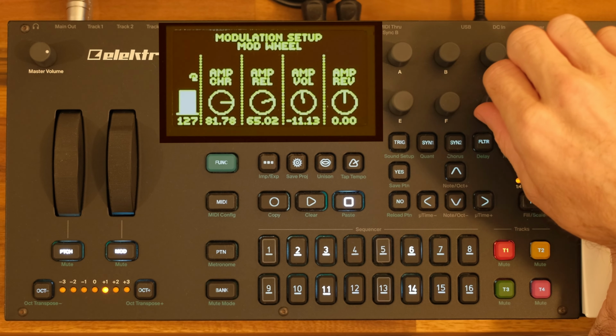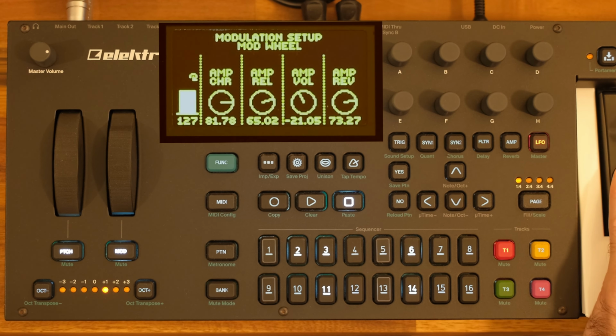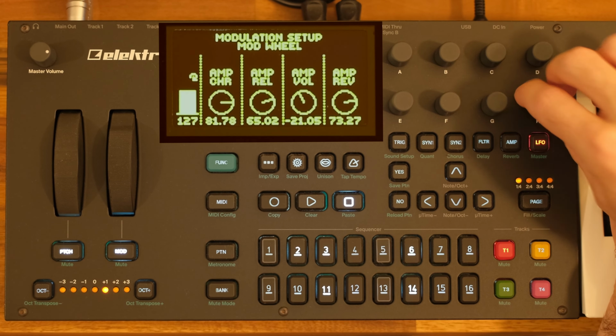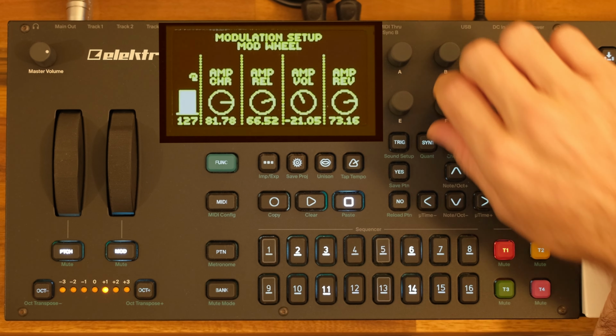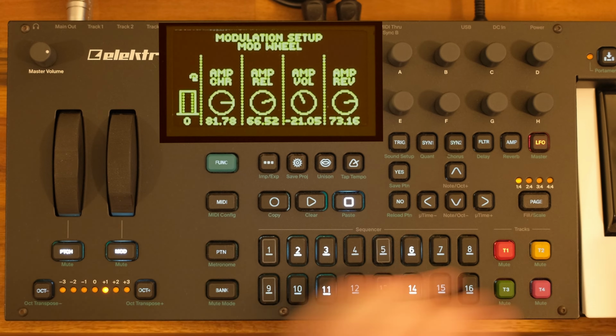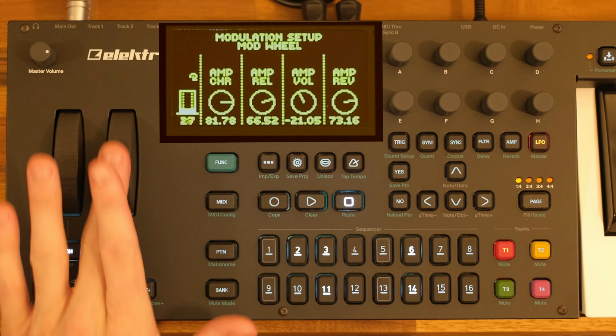I might decrease the amp volume. Cool, I like that. I think that could be pretty cool when it's affected.